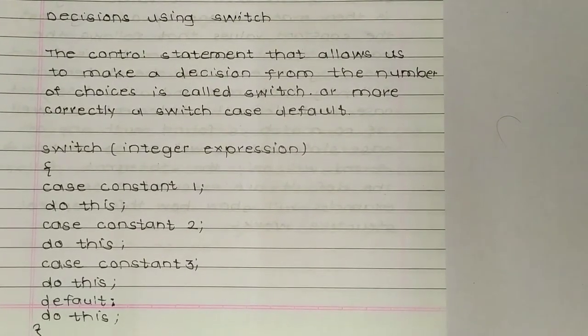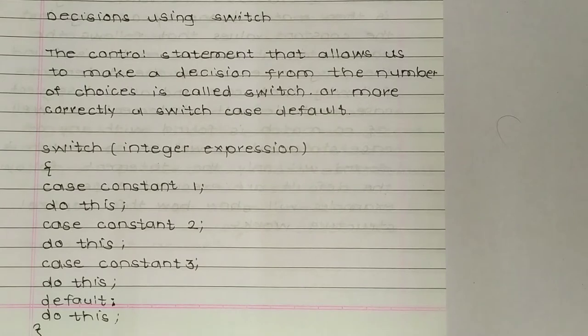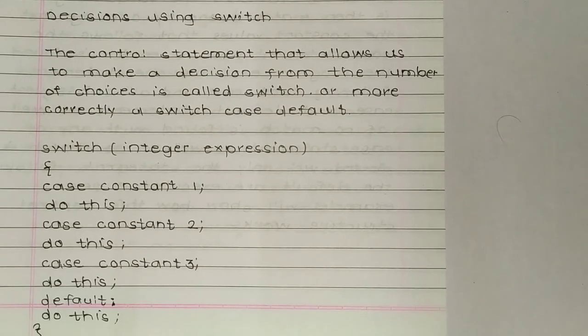First is switch, then an integer expression, then case 1, do this; case 2, do this; case 3, do this; default, do this. So these are the various cases, and we have to handle all of them. Case constant 1, do this; case constant 2, do this. So basically this is the switch structure, and it is used for making decisions.